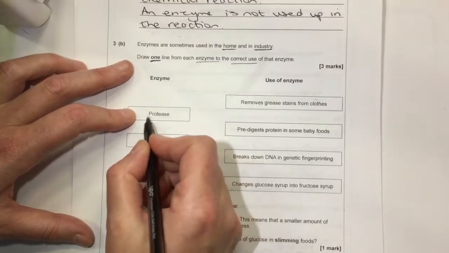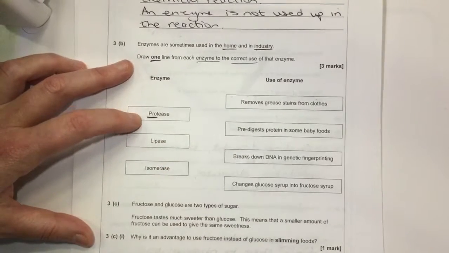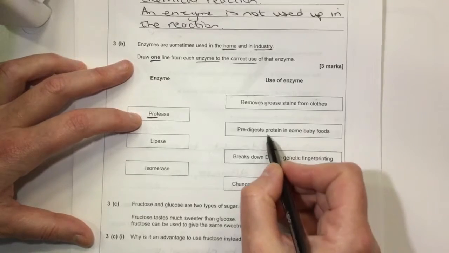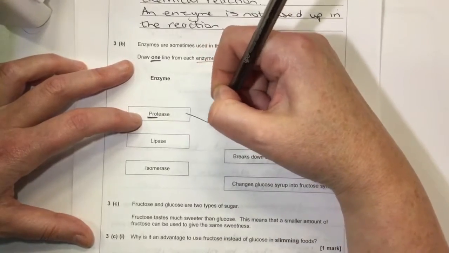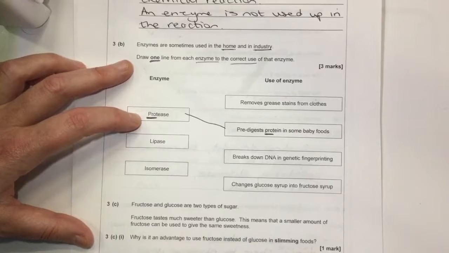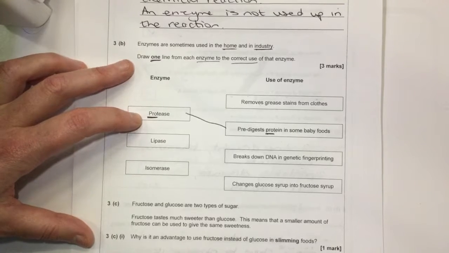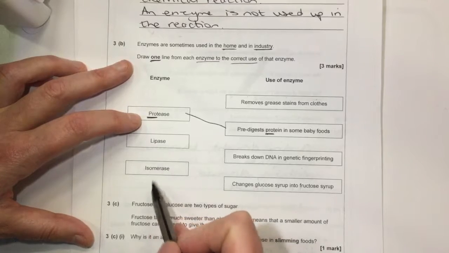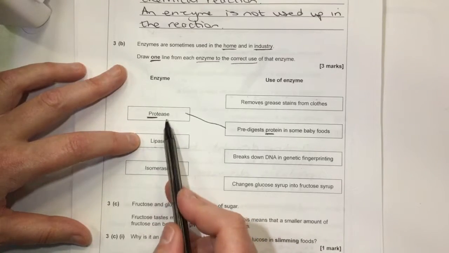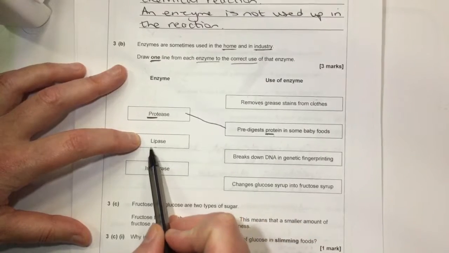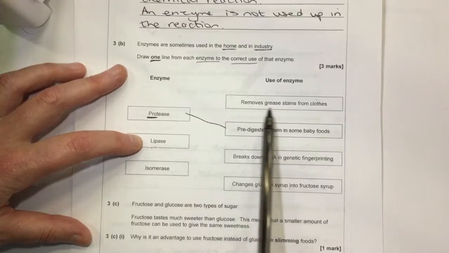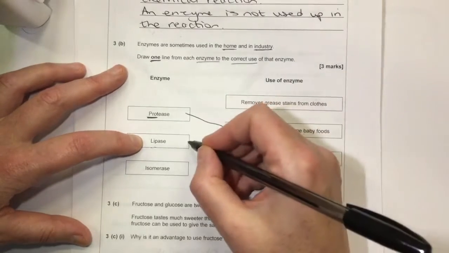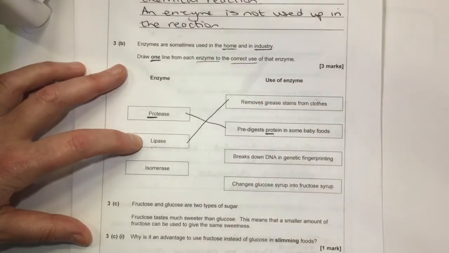Now, one of the good ones is, check out the names. That one's got protease. And if you look, one of those is about breaking up protein. So we know straight away that that one must match up with there. So if you've forgotten that knowledge, use whatever you can to help. So protease breaks down proteins. Lipase, that breaks down fats. So we're looking for something that talks about breaking down of fats. And the only one we've got is removes grease stains from clothes. So we're matching up to there.